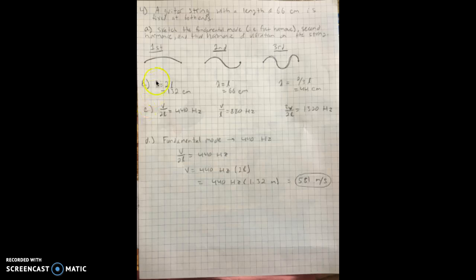So, using my knowledge of what they look like, I have simply sketched the first harmonic mode, the second harmonic mode, and the third harmonic mode for us right here. So that's part A. Part B asks us to calculate the wavelength of each of these three modes.